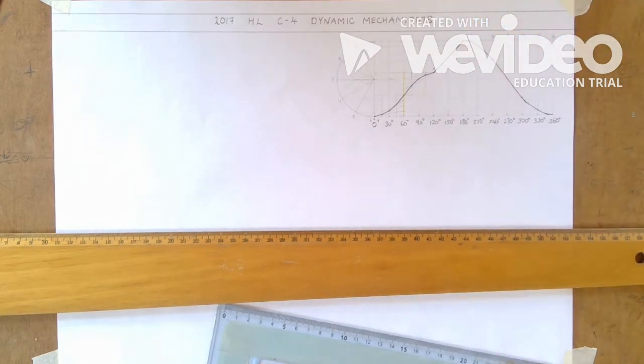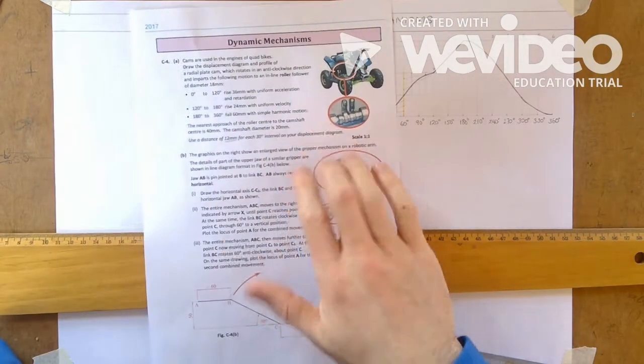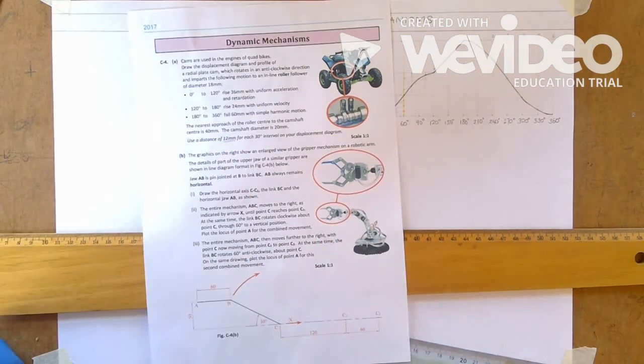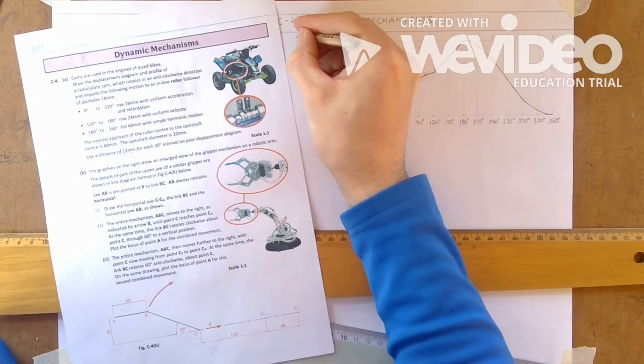Okay, so that's your displacement diagram for the start of the question. Right, so what it says then is, if you read the next part, it's a roller follower and it has a diameter of 18. So because it's a diameter of 18, it has a radius of 9. Okay, so just make a note of that.